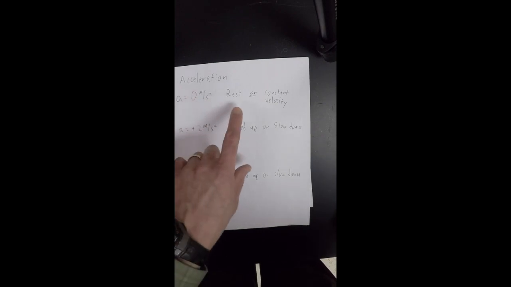Let's take a look at a few accelerations. If the acceleration is 0, that might mean it's at rest or at constant velocity. And the constant velocity case is legitimate because if you're moving at constant velocity, then your velocity isn't changing, which means the acceleration is 0.